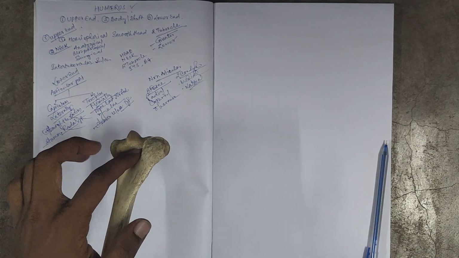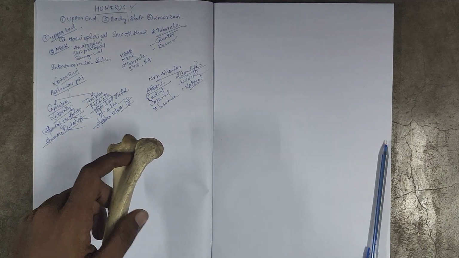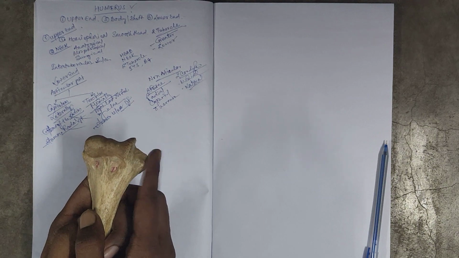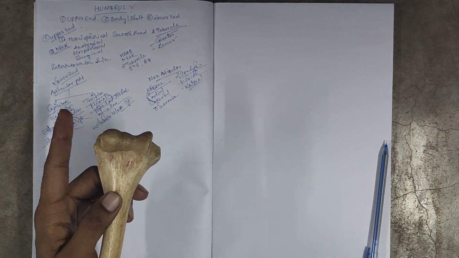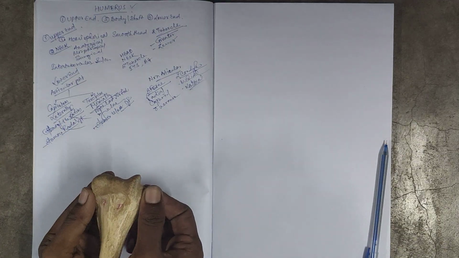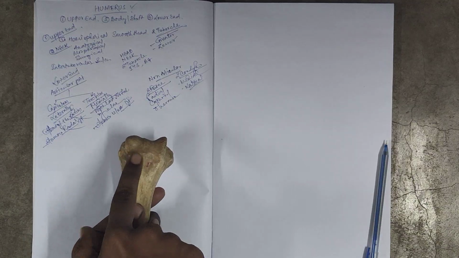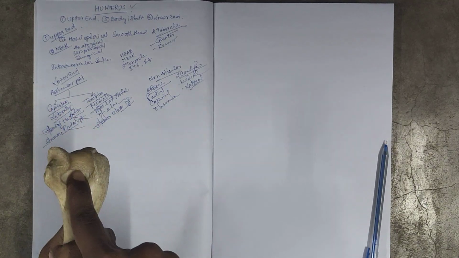And behind, in the posterior part, there is the olecranon fossa. And two condyles. On the medial side, this is the medial epicondyle or condyle, and this is the lateral condyle. Radial fossa, coronoid fossa, olecranon fossa.